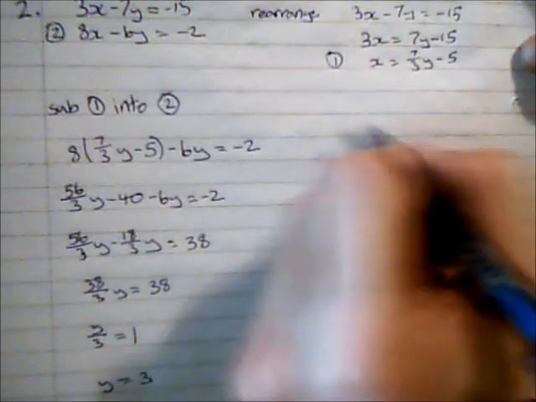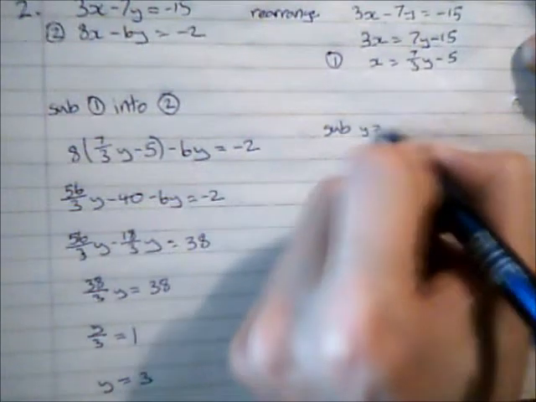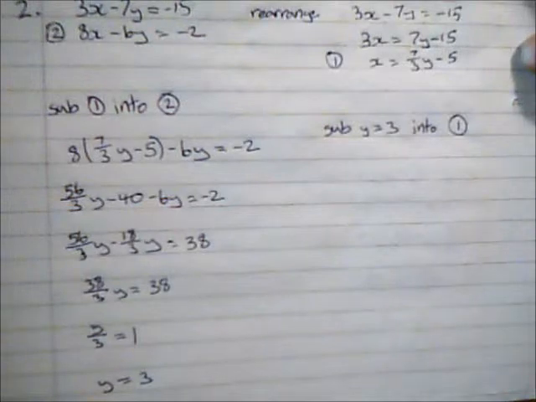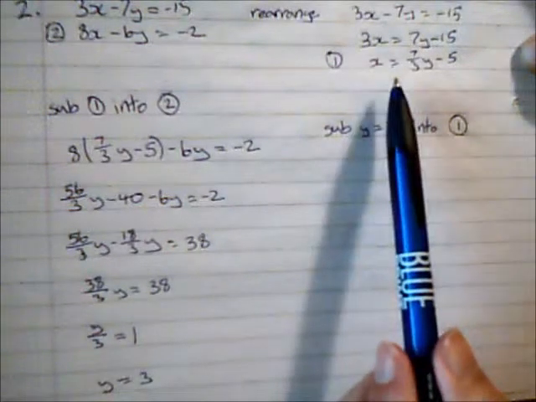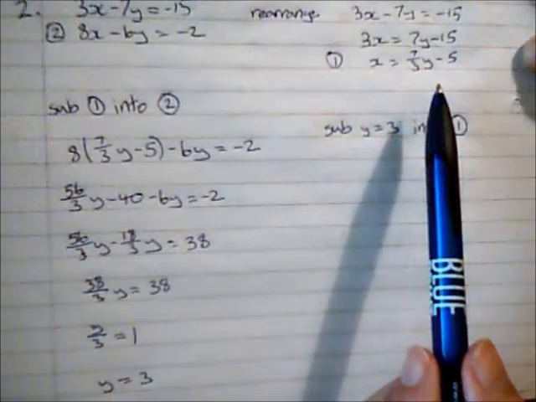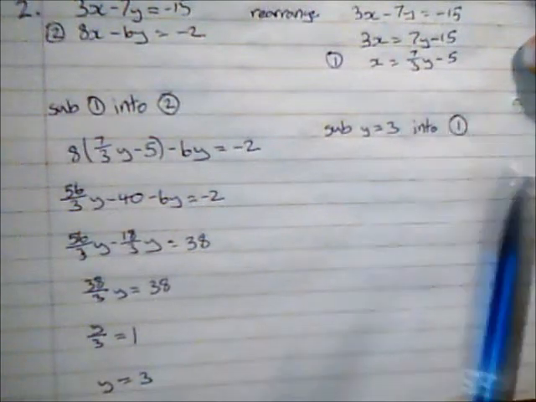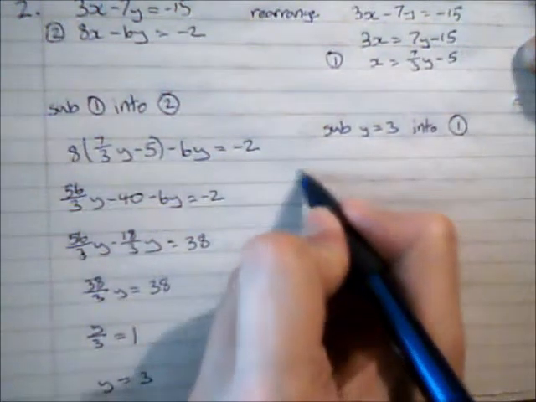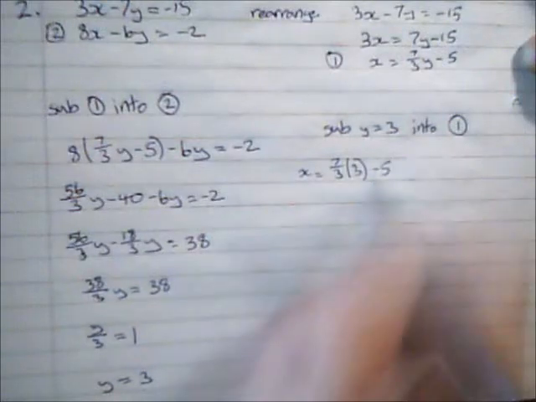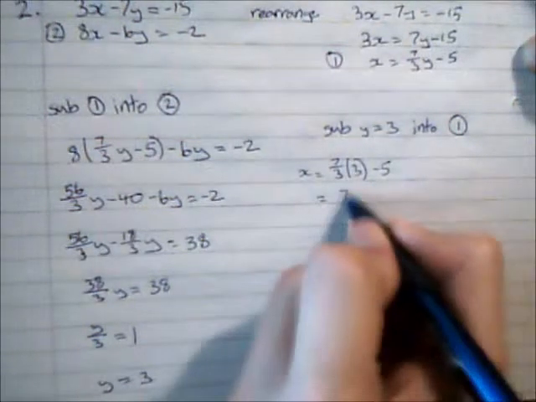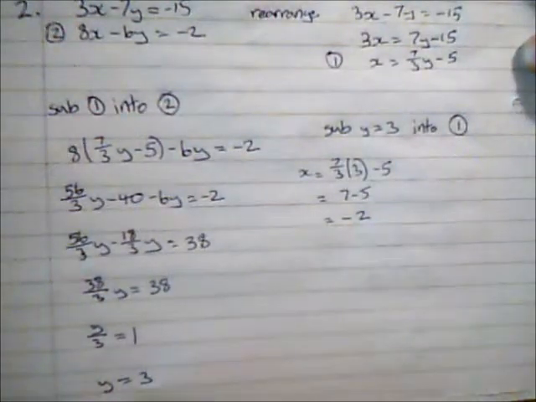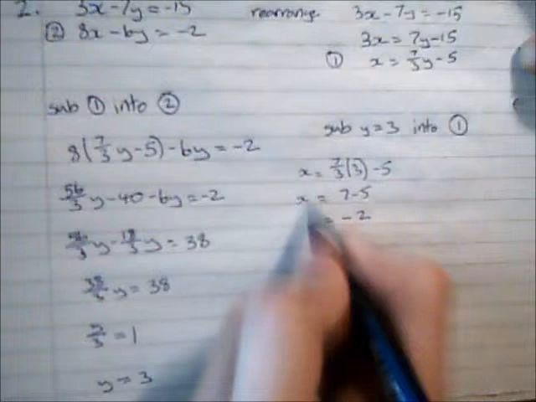And then I'm going to substitute y equals 3 into equation 1, which was the equation up here which I've used as my substitution. And when we use this method, whatever we've used as our substitution equation is always what we're going to have to substitute in at the end. So x is 7 over 3 lots of 3 subtract 5, is 7 subtract 5, is negative 2. So when y equals 3, x was negative 2.